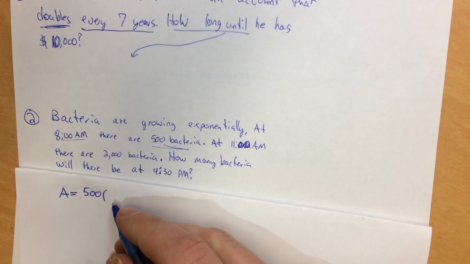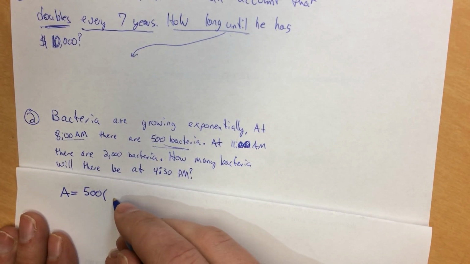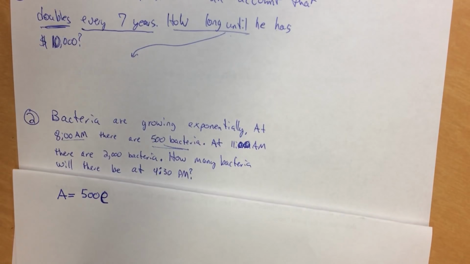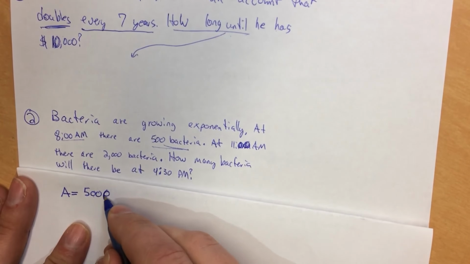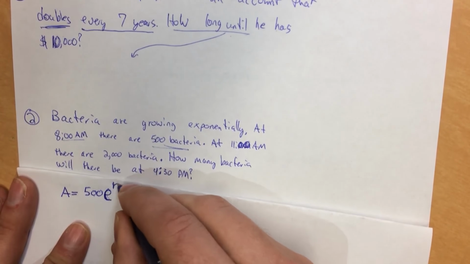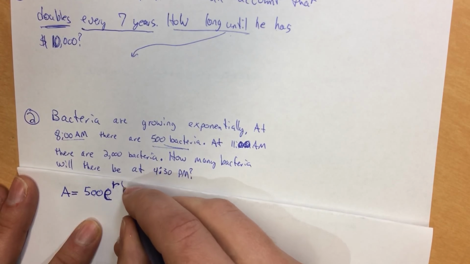I'm going to choose a base because it doesn't actually matter what base you choose. You can choose doubling. I'm going to choose e here because e is actually the most common exponential we use, and you want to get used to using it. So it's going to be 500e, but we don't know the rate, so I'm going to put r, and for now, I'll put time.